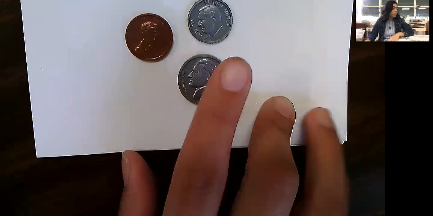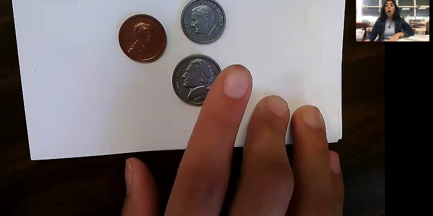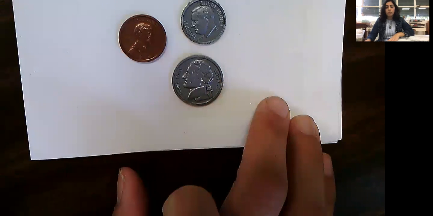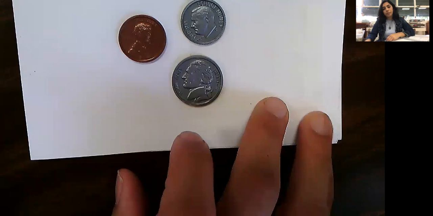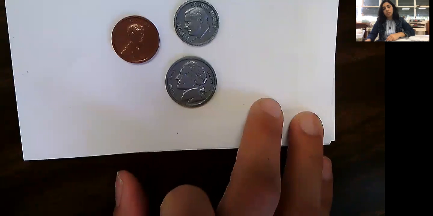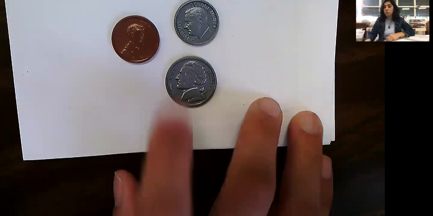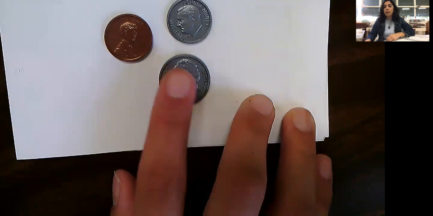Good job. So let's look carefully at these coins. What is the same out of all of these coins? All of them. You're right, they're all worth money, right? They're all worth some kind of money. Now, what's different about these coins? Yes, each one is worth different amounts of money. So one's worth 10, one's worth 1, and then we'll learn about this one.